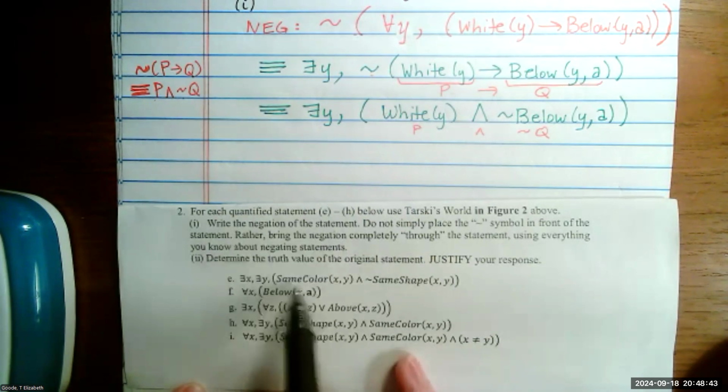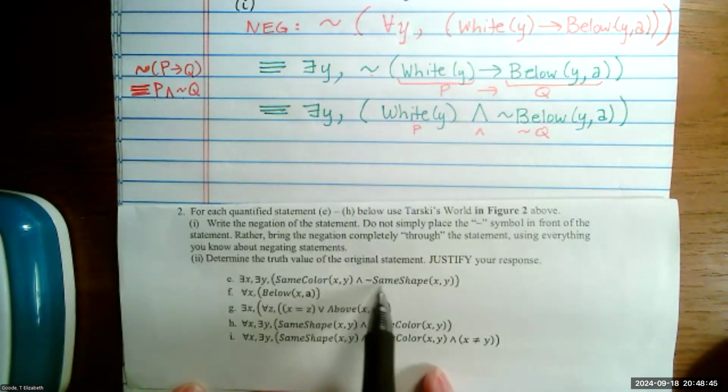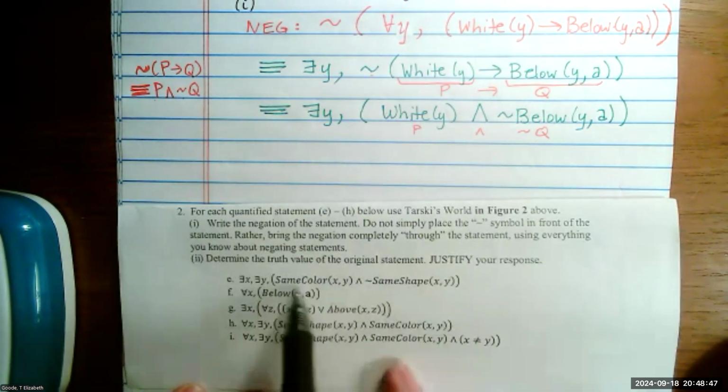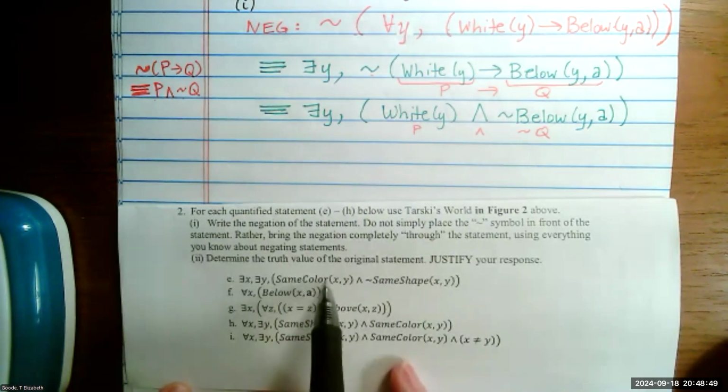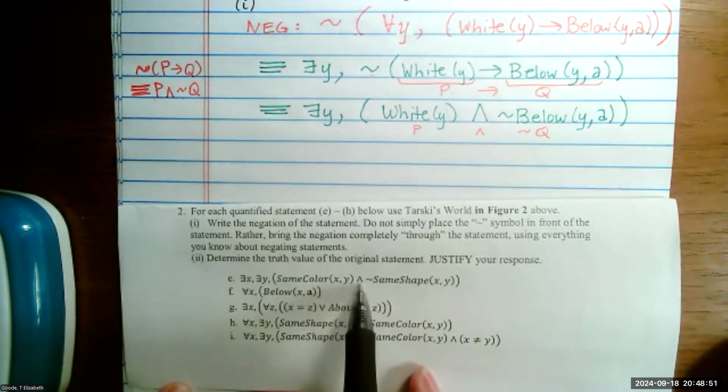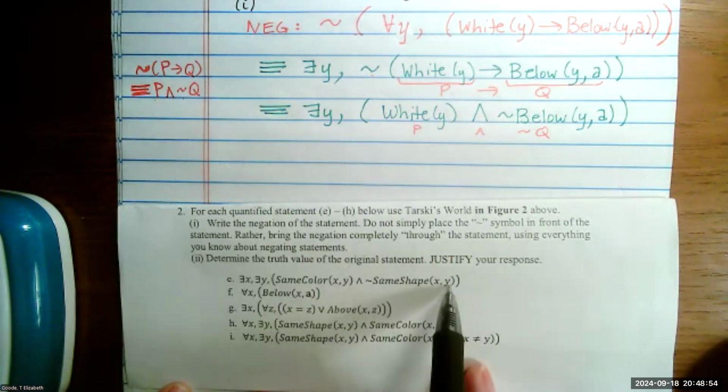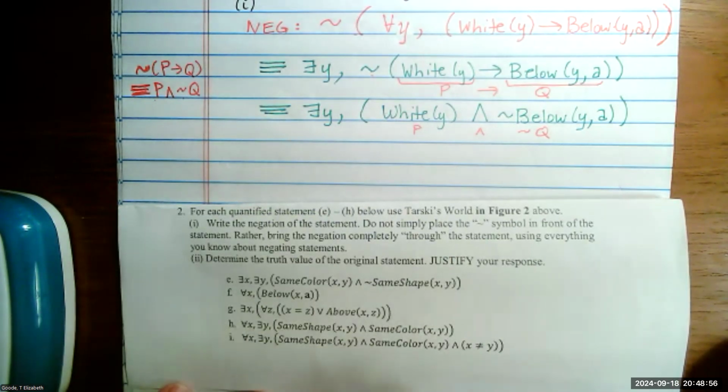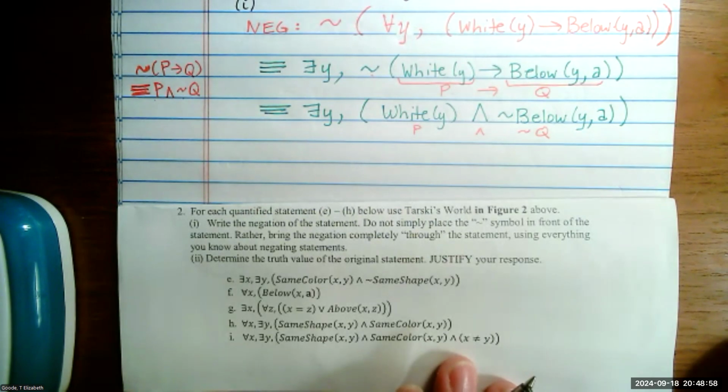We usually just say same color xy and not same shape xy. Or you could read it like this: x is the same color as y and x is not the same shape as y. Okay, that makes sense. Yeah, that helps a lot of people to do it like that.